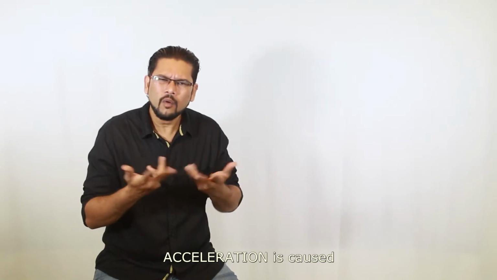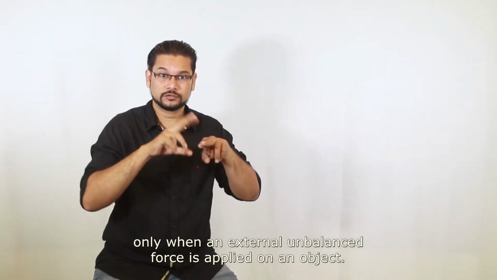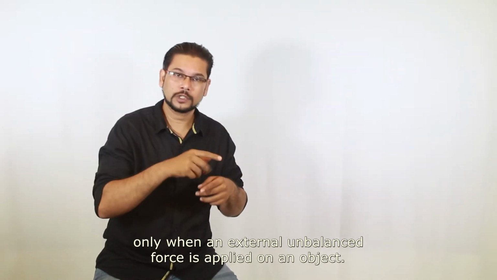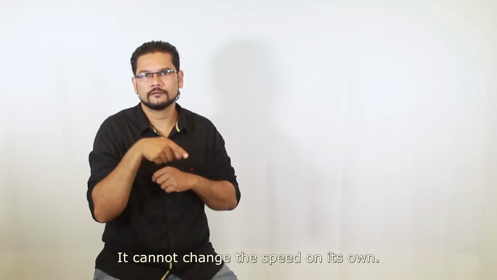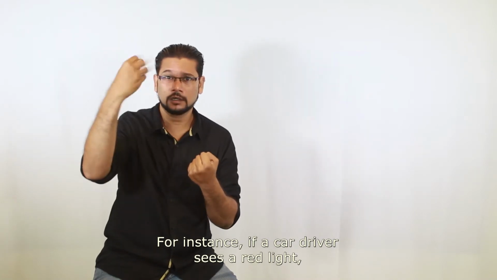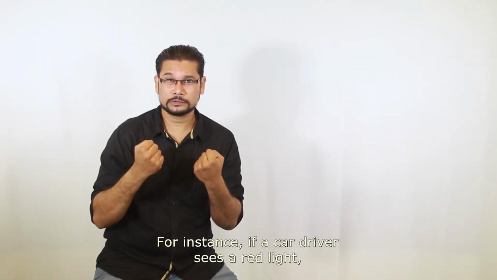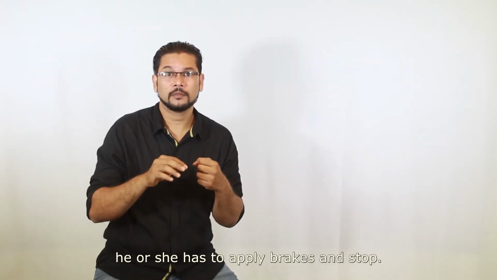Acceleration is caused only when an external unbalanced force is applied on an object. It cannot change the speed on its own. For instance, if a car driver sees a red light, he or she has to apply brakes and stop.